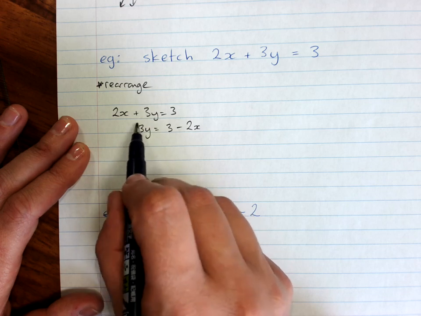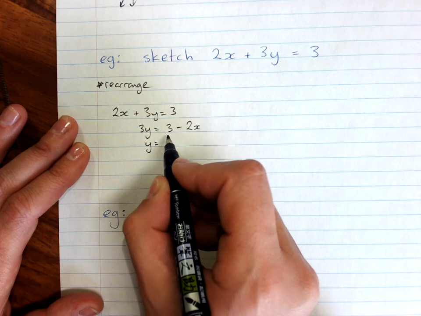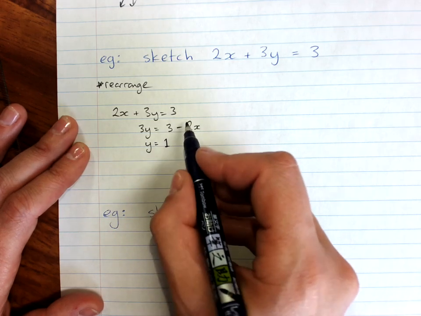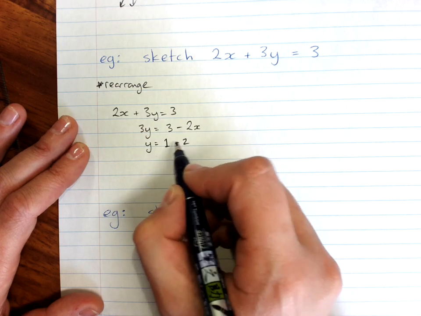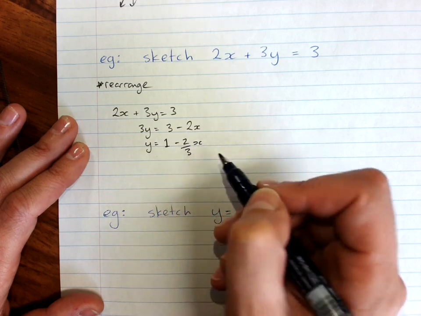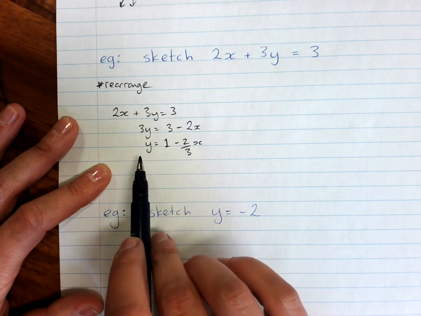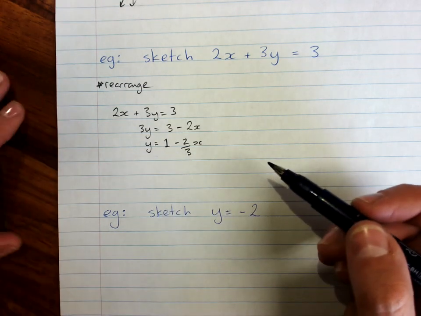So I'm dividing this side by 3 and both terms here by 3 to get y equals 3 divided by 3 is 1. And if it doesn't work out as a whole number, just do negative 2/3 x, because we want the gradient to be a fraction anyway. Once you've rearranged so it's in gradient intercept form, then you can sketch it.